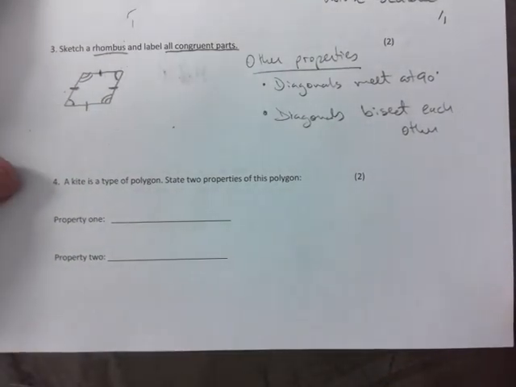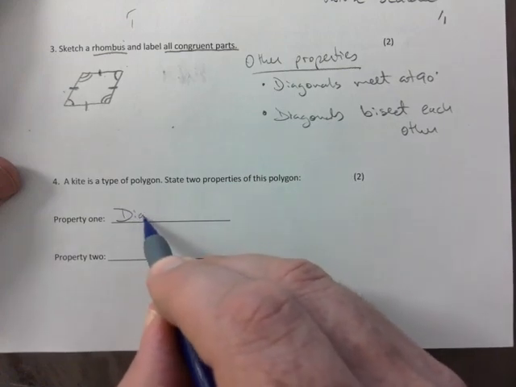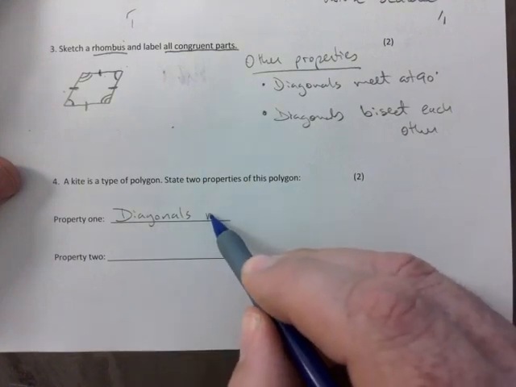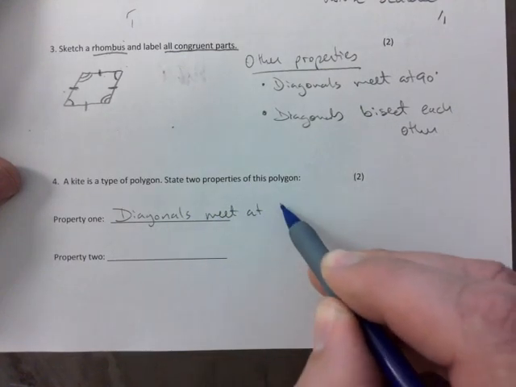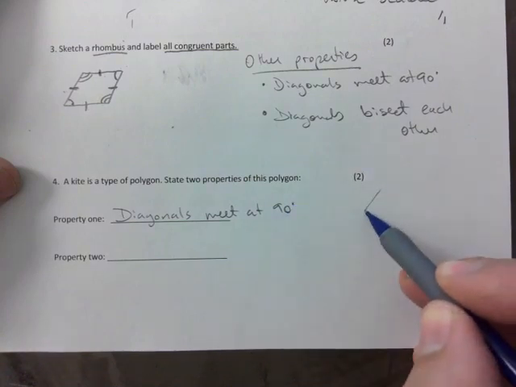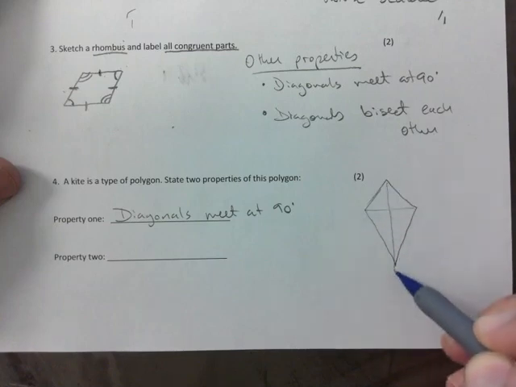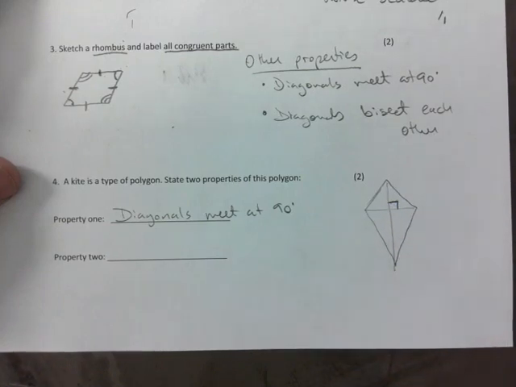A kite is a type of polygon. State 2 properties of this polygon. The one that's easiest for me to remember is diagonals meet at 90 degrees. That's something, for some reason, that's very unique to me. Okay, so they meet at 90 there.